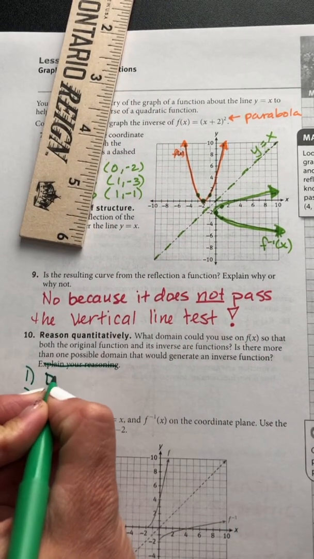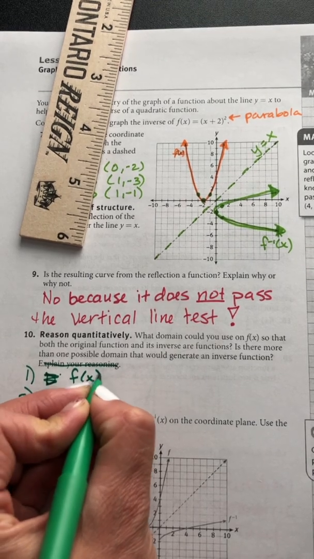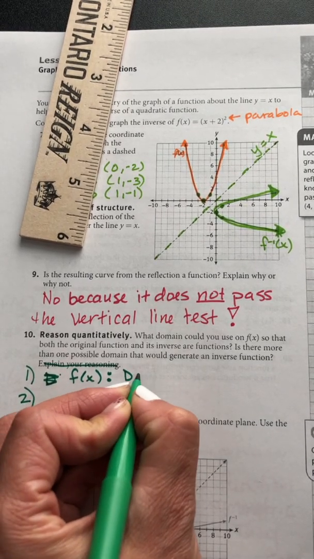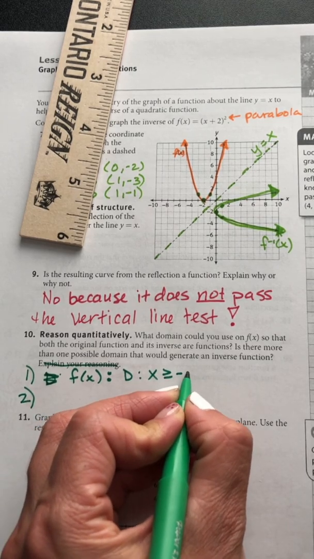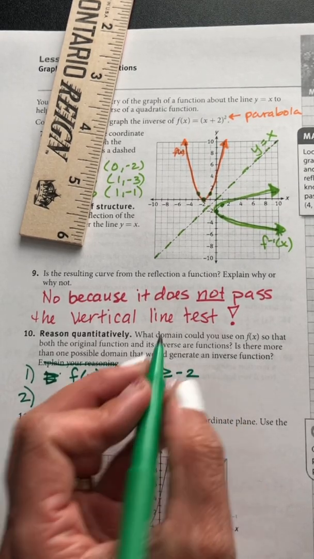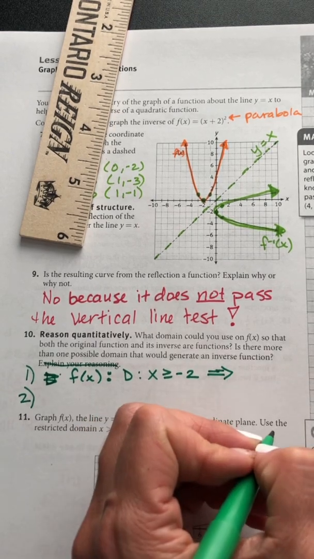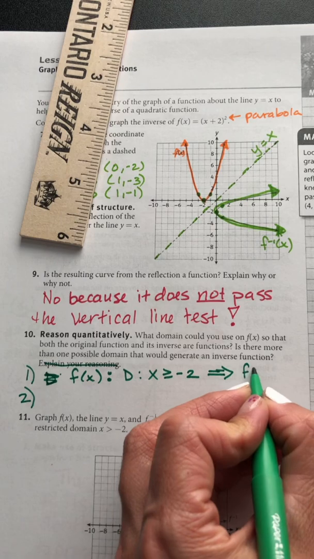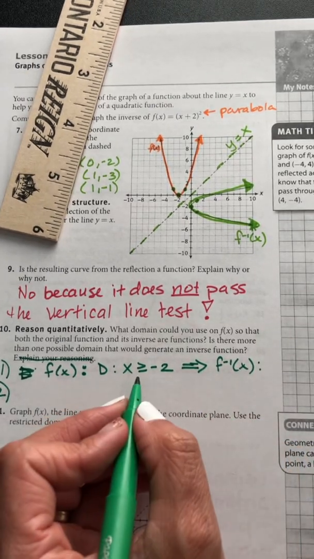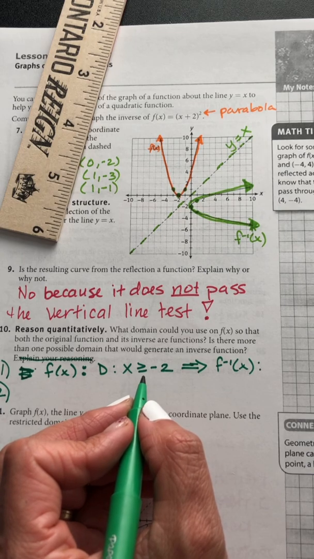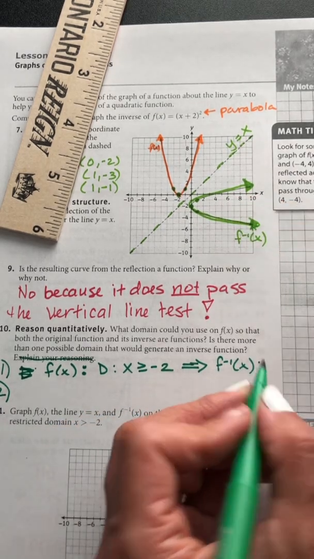So we could have a domain of, actually before I write domain, put f of x, domain x greater than or equal to -2, which means the double arrow means implies that f inverse of x's domain would be different. So we'll take a look at what that is up here.